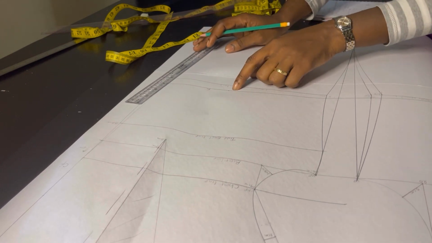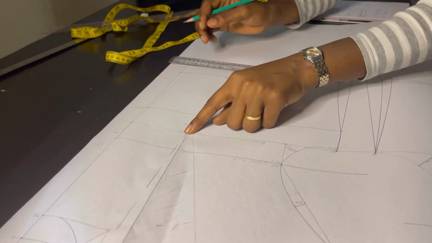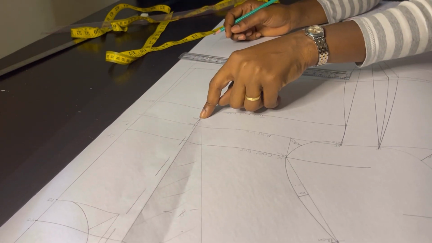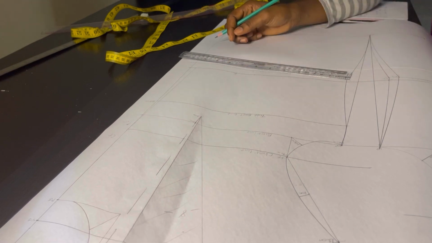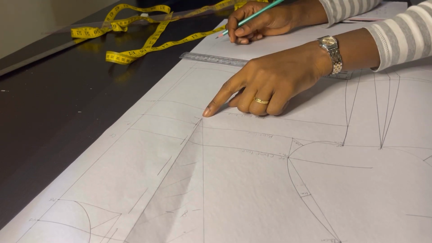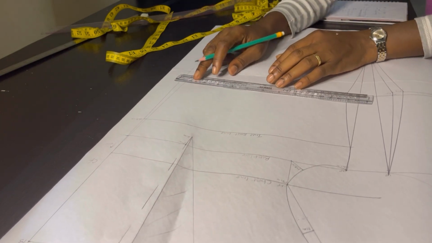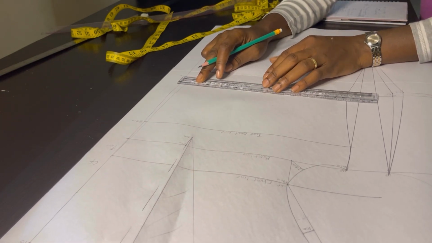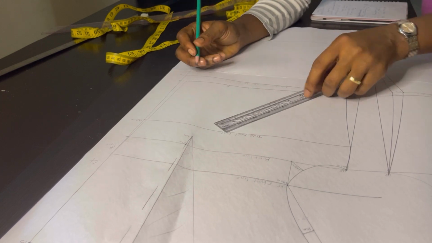So for the middle dart, we are going to use the exact thing that we have used to get this dart, which is our nipple to nipple, so that it will run smoothly into one another. So we have used 8 cm here, so we'll use the same for the waist. So 8 cm on the lower waist.